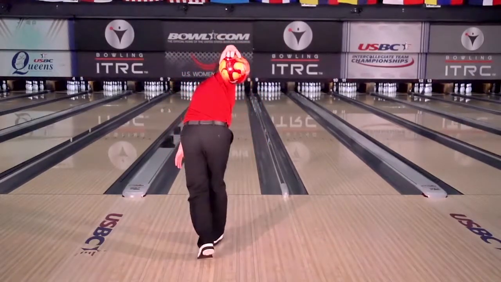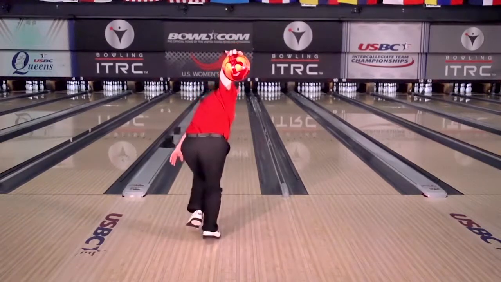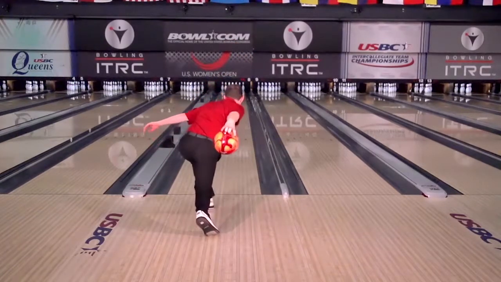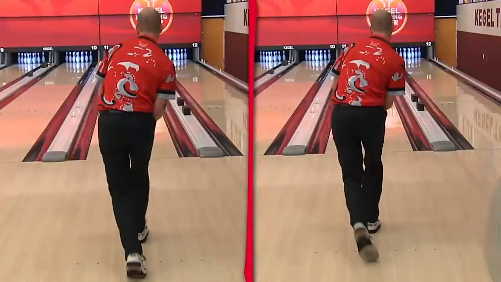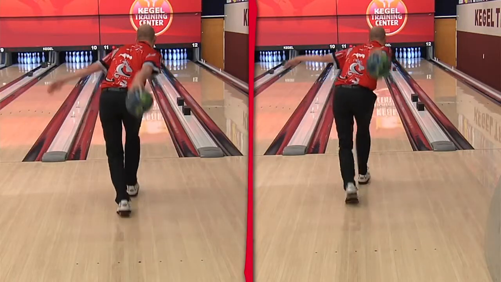Well, I really look for where the ball is at the top of the swing in relation to their head. If we feel like it's gotten outside their head, then we'll really start seeing breakpoint control issues.